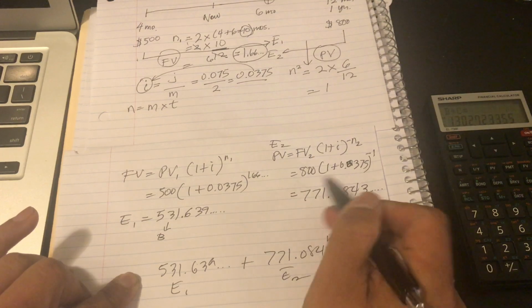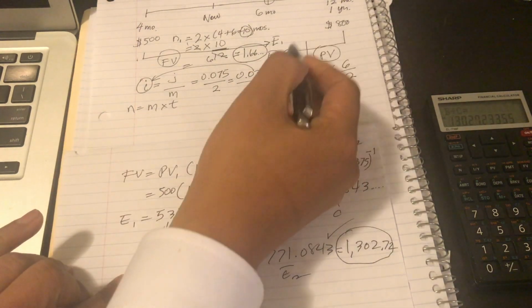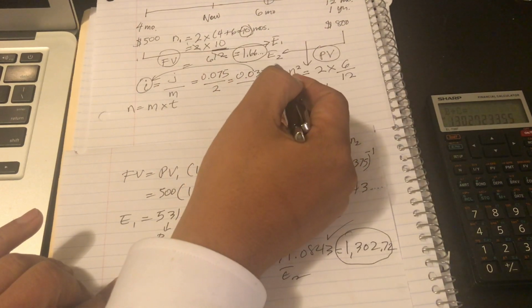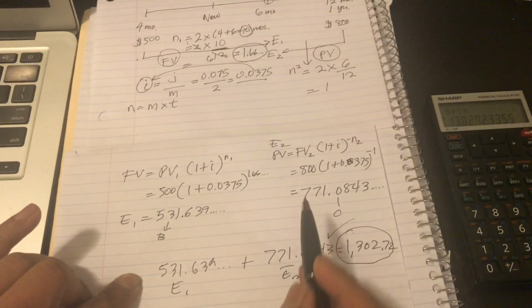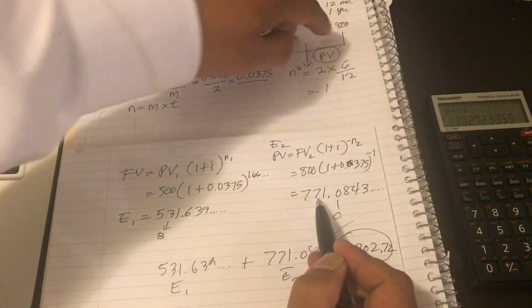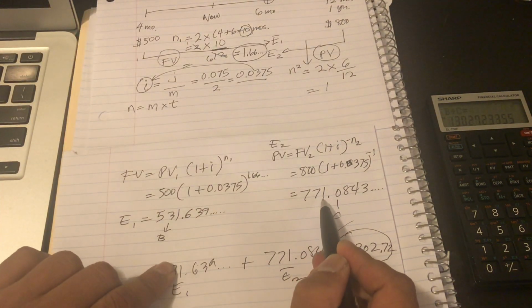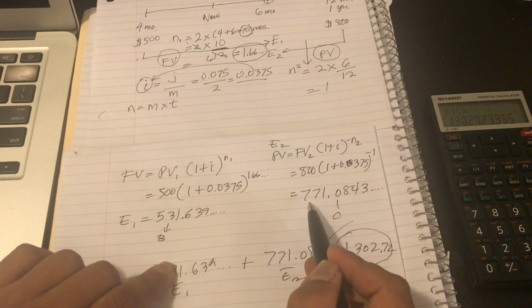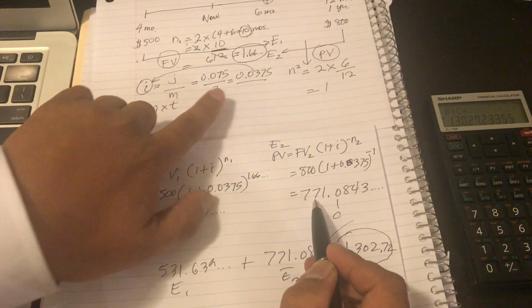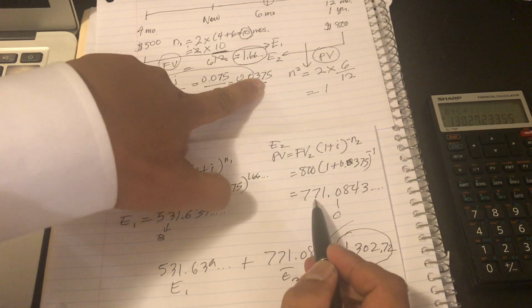All right, now this number here, which is that number if it was discounted backward in time to the 6-month focal point over here, you can consider this equivalent to that 800 number there, because this 771 has the potential to be exactly 800 at the interest rate of 3.75%.